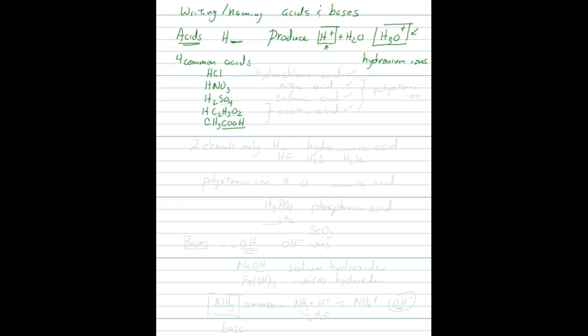HCl is hydrochloric acid. HNO3 is nitric acid. H2SO4 is sulfuric acid. HC2H3O2 or CH3COOH are both acetic acid.